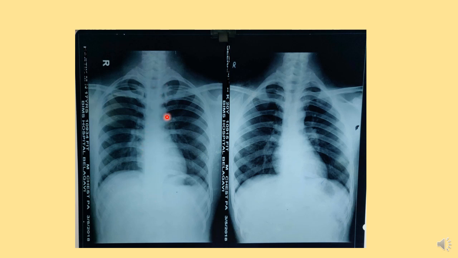Cardiac shadow you can appreciate. See how different the cardiac shadows are on both of these X-rays, and you can also observe some shadows here, the soft tissue shadows at the margins of the cardiac shadow. These are hilar shadows. The hilum of the lung has pulmonary artery, pulmonary vein. So those shadows which are converging towards the heart are making some shadows, and hilar lymph nodes as well. So these are hilar shadows.